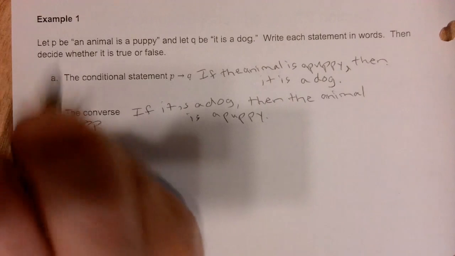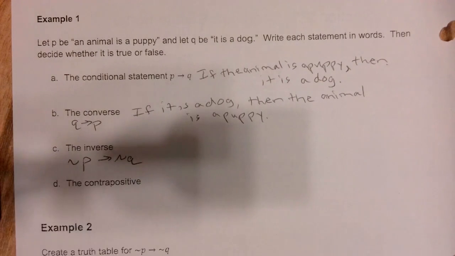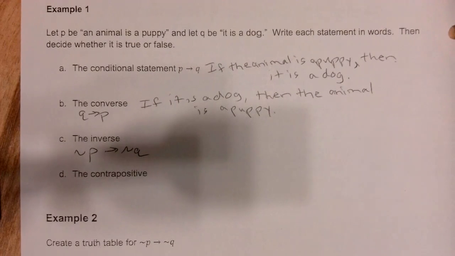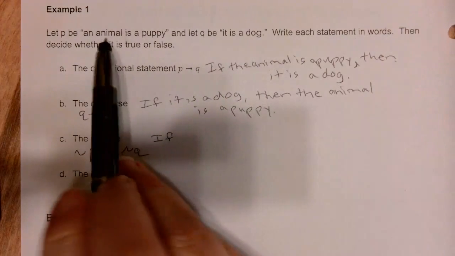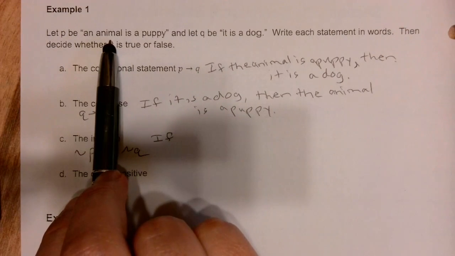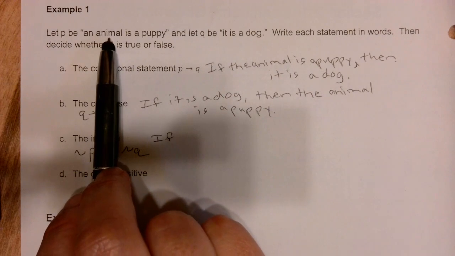The third one, the inverse, that's where it's tilde P arrow tilde Q. You're throwing in the nots. So you're going to negate the P and negate the Q. So the opposite of an animal is a puppy would be the animal is not a puppy.